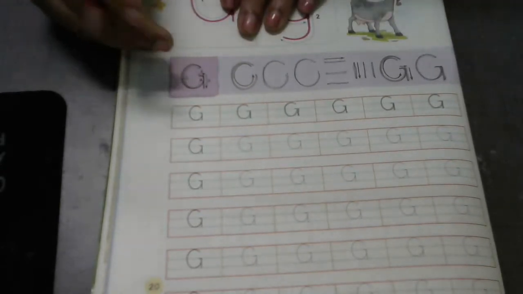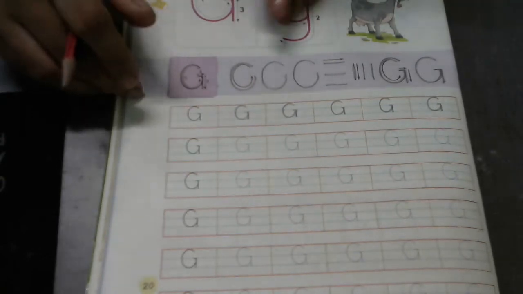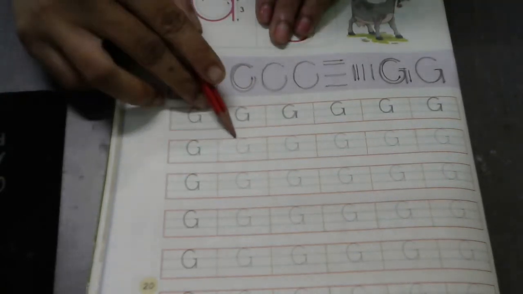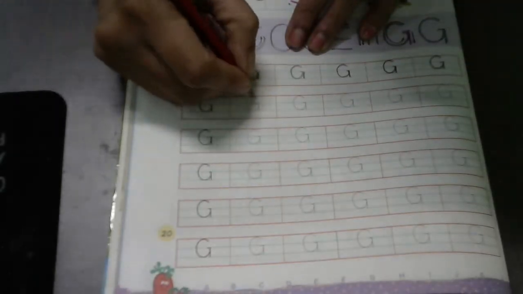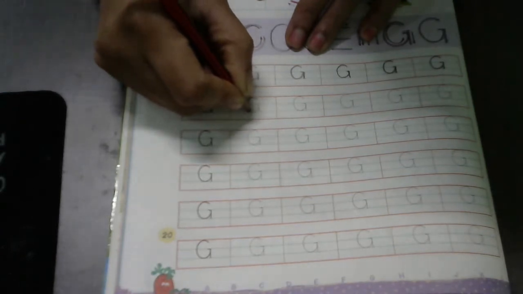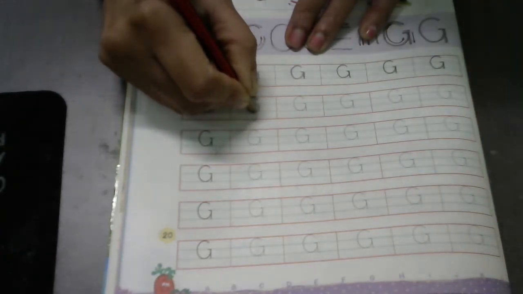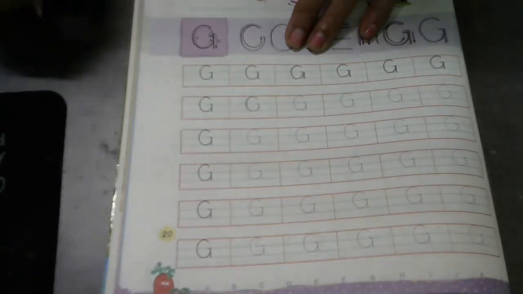So children, we have finished our tracing on the given pattern. So now we are going to write in the 4 lines. First of all, from the pink line to the blue line, you have to draw one semicircle and go up continuously till the second blue line like this.